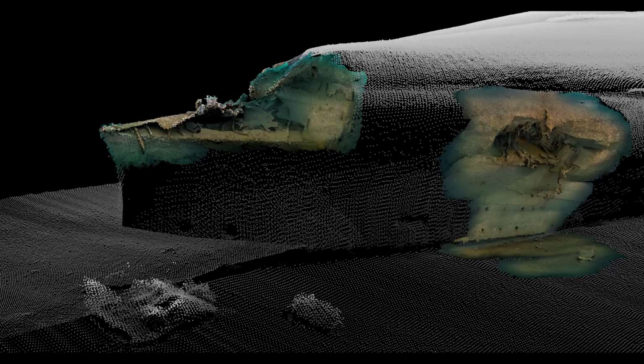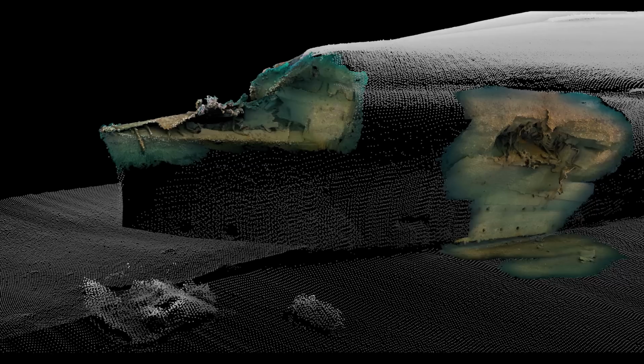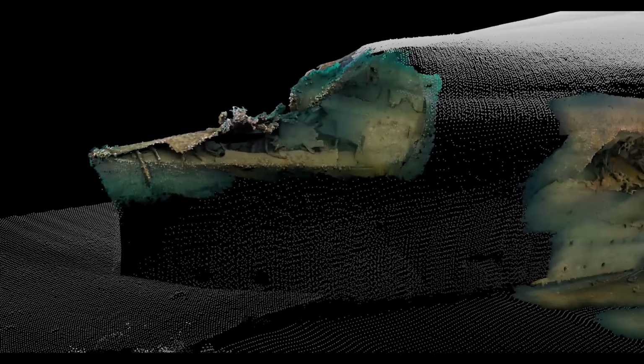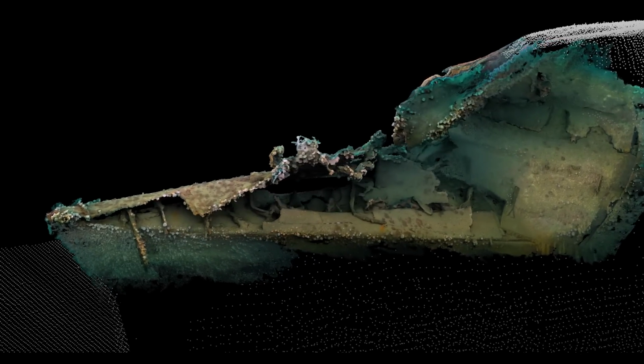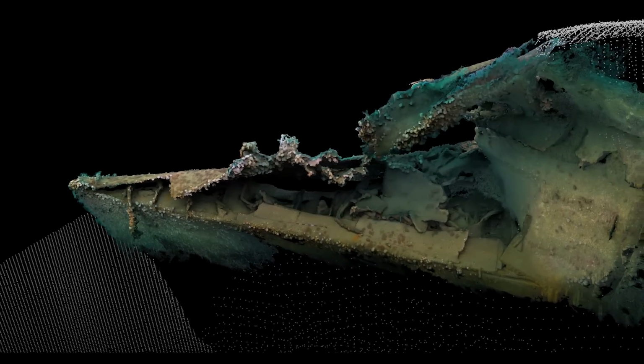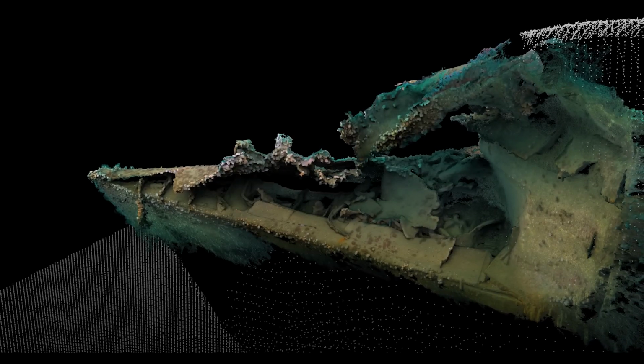And also, since we captured the multibeam data in 2006, compared to when we captured the photogrammetry data this year, another section of the bow has actually come off. And you can see, as we're getting close to it, these little struts that are sticking out, that had metal hull panels attached to them up until very recently. And that is now on the seabed.